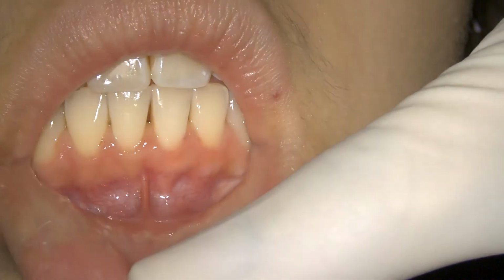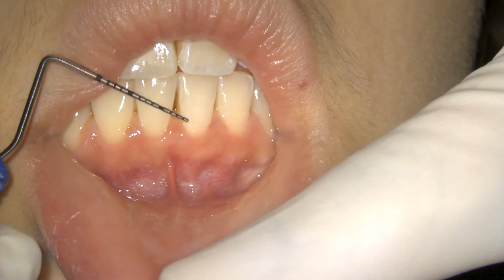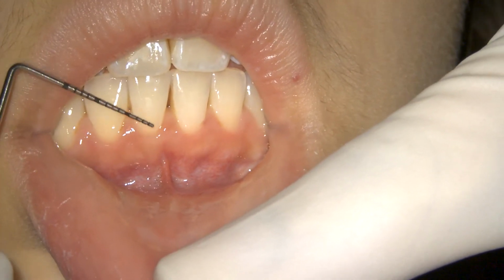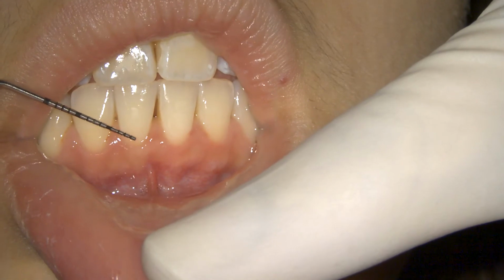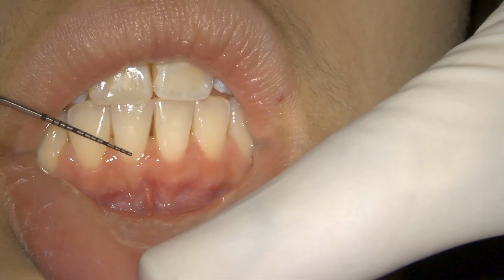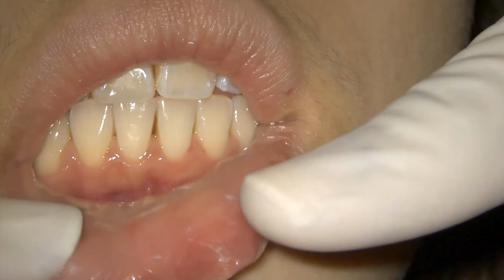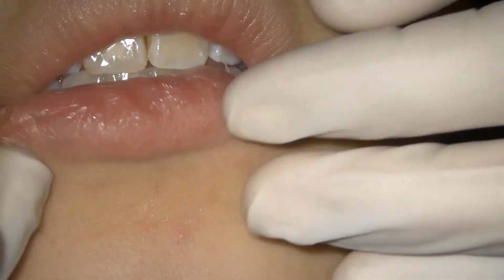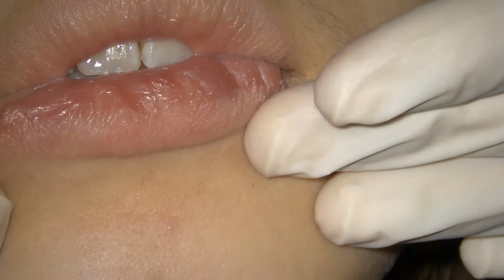So as you move the lip, the sulcus can be opened up, and this can also lead to pocket formation, gingival recession, and many other gingival inflammatory signs. So it is very, very important to assess the amount of attached gingiva in a patient.